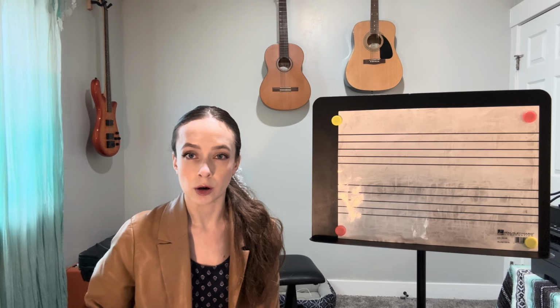To here, 1, 2, 3, 4. So a perfect fourth below B flat would put us on an F. Okay. Next we have treble clef E flat.